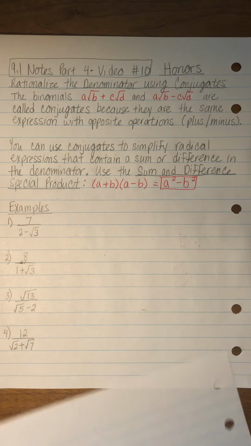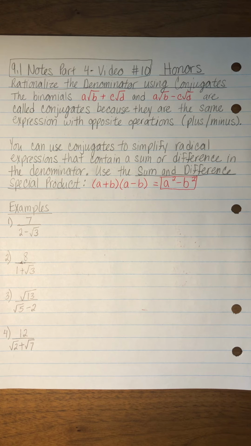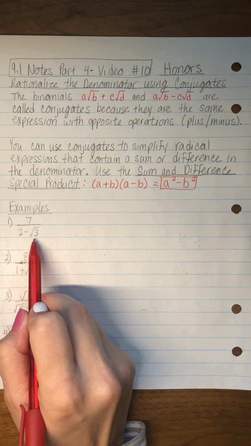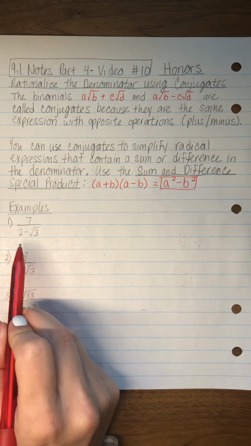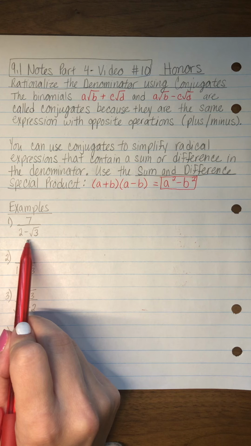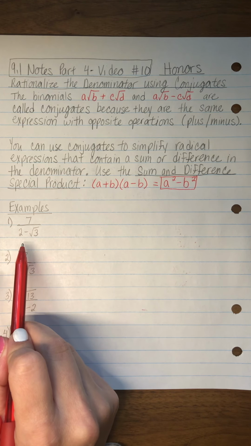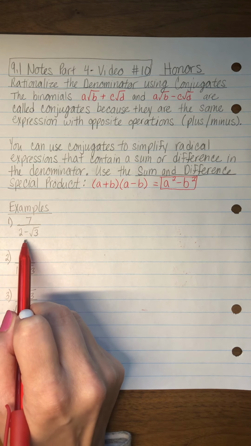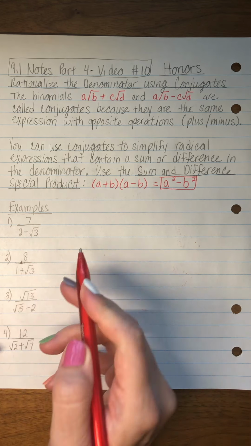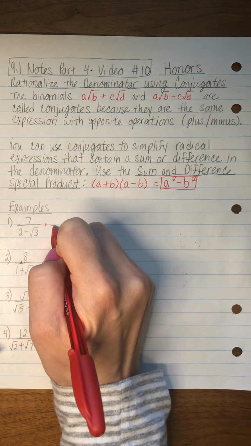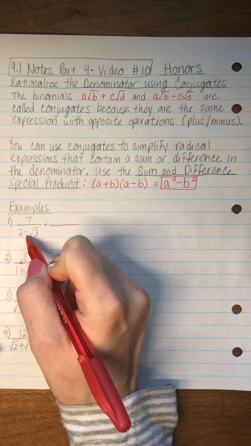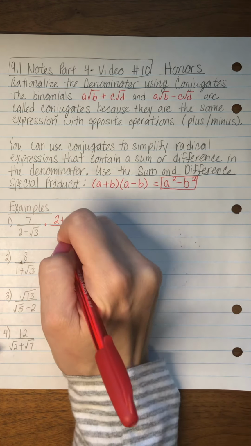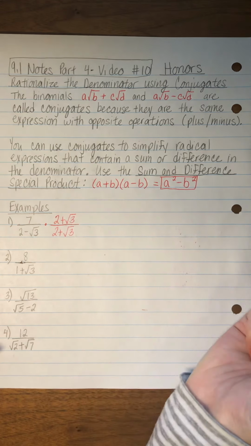Let's look at some examples. We're going to look at example number 1. It says 7 divided by 2 minus the square root of 3. Now this, because it has an expression, a sum or a difference in the denominator, I need to use the conjugate. So this expression is a minus. The conjugate of this expression would be this with a plus. So I'm going to multiply, again, the numerator and the denominator by this expression, except with a plus sign. So I want 2 plus square root of 3 over 2 plus square root of 3.